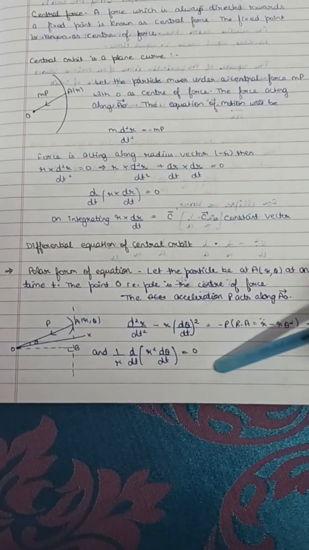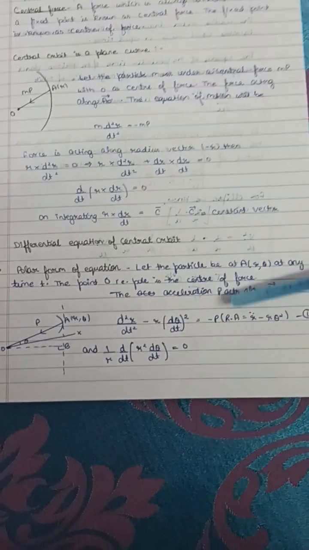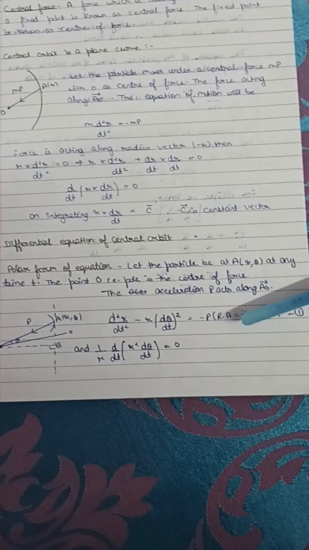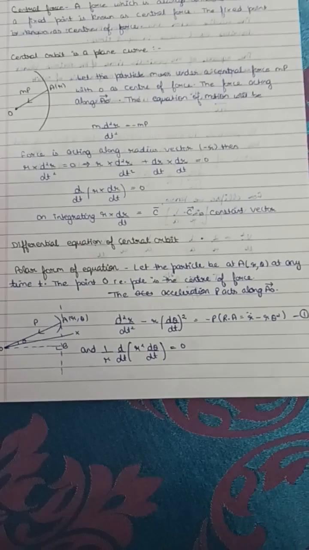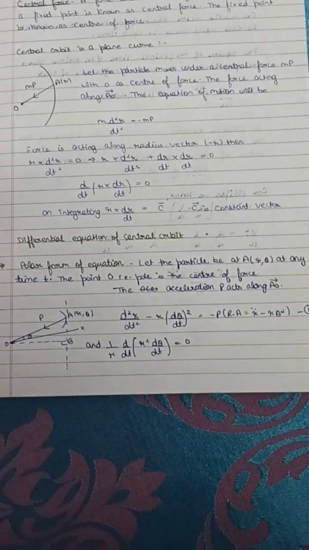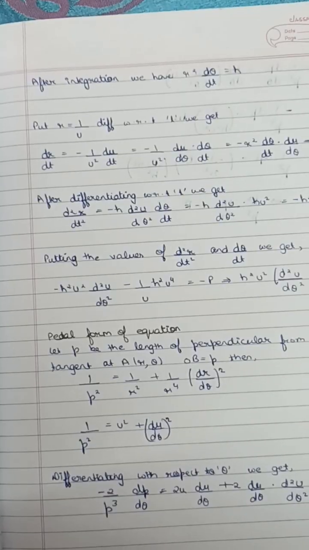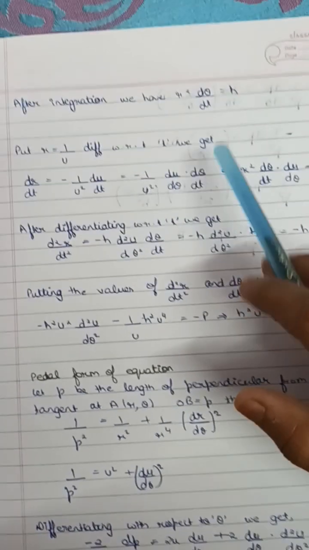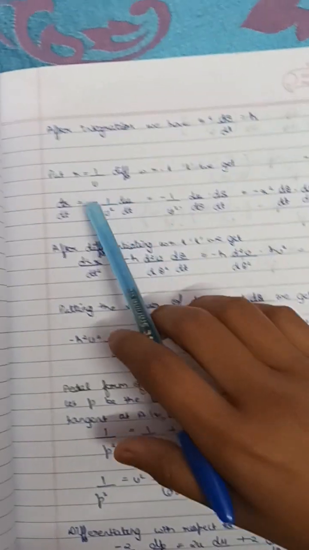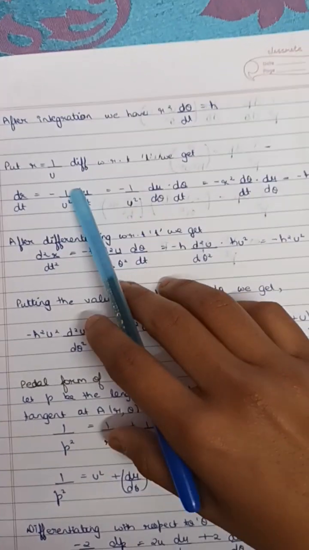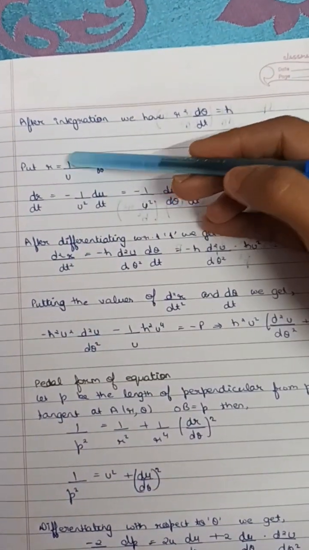Then d²r/dt² - r(dθ/dt)² = -P. The radial acceleration will be equal to r̈ - rθ̇². Let us assume this as equation number 1, and (1/r) d/dt (r² dθ/dt) = 0. Now, after integrating, we have r² dθ/dt = h. Putting r = 1/u and differentiating with respect to t, we get dr/dt which is equal to -(1/u²) du/dt.